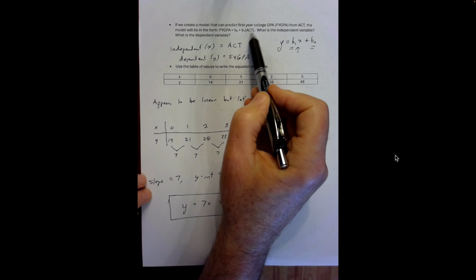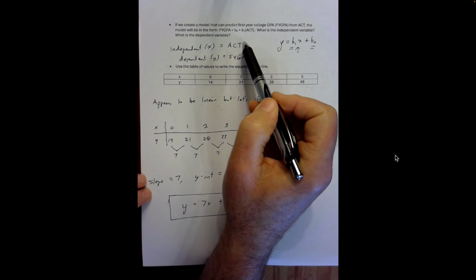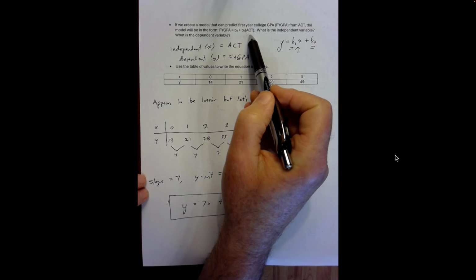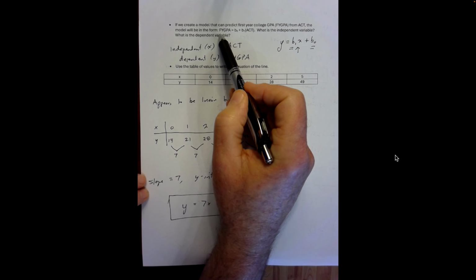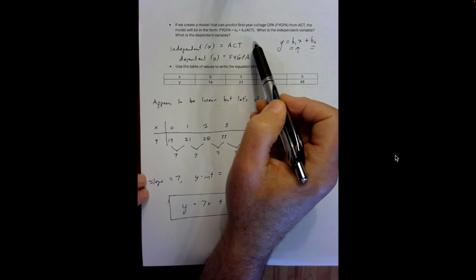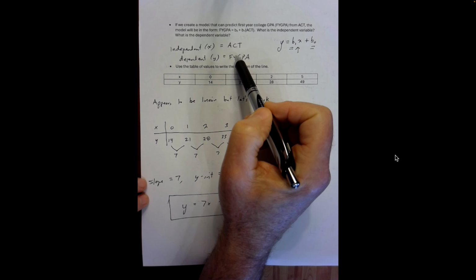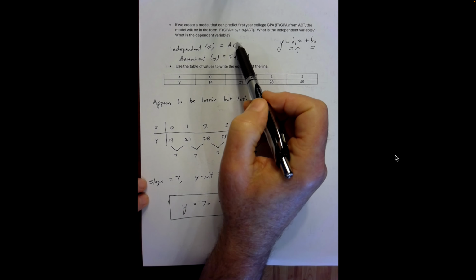And something as simple as this can often determine whether or not you get your model correct. Because if we run a model, we're going to have first year GPA and ACT in a data set, and we have to tell technology, for us it'll be StatCrunch, which one of these is the X and which one is the Y. Well, if we get these reversed, we get the wrong coefficients, we get the wrong model. So it's important that we can determine which is the independent and which is the dependent.